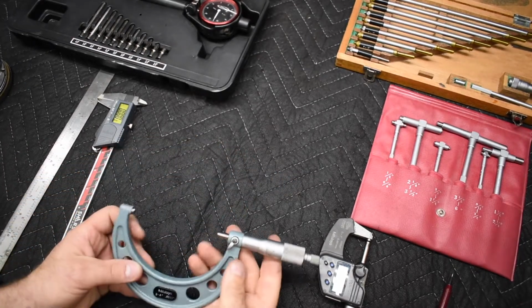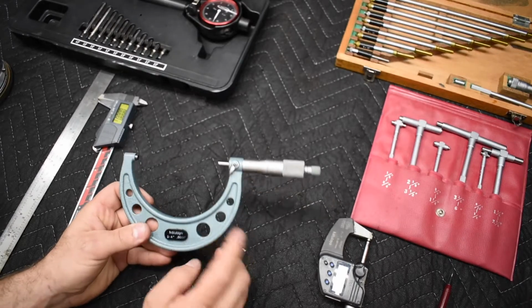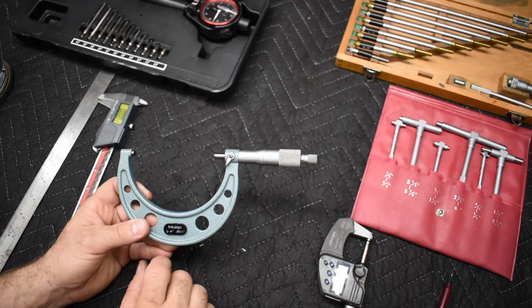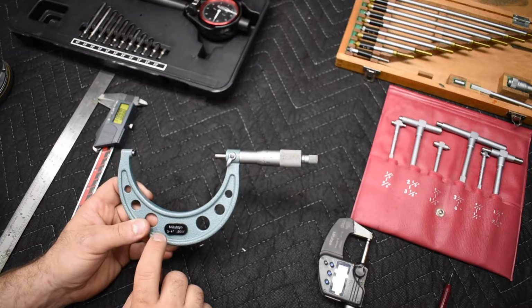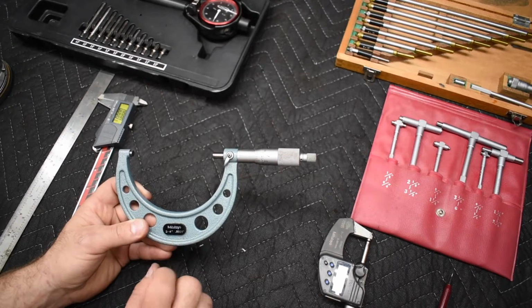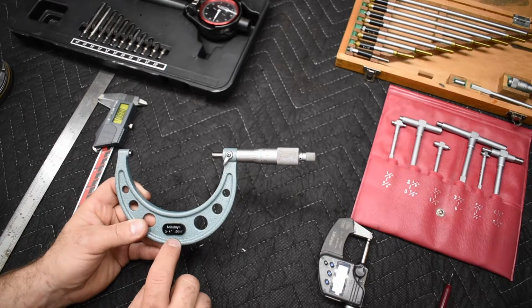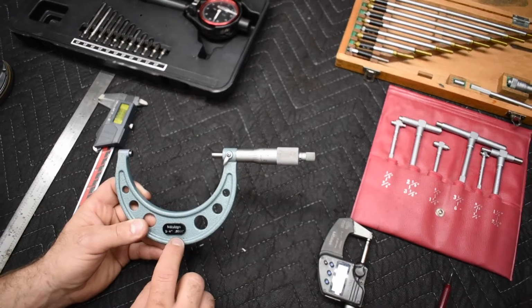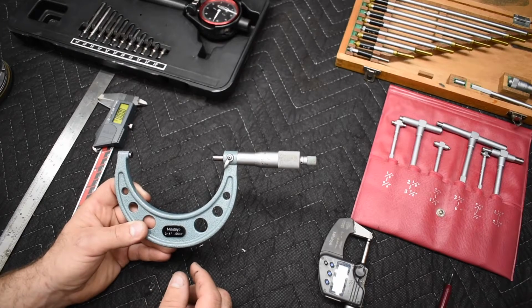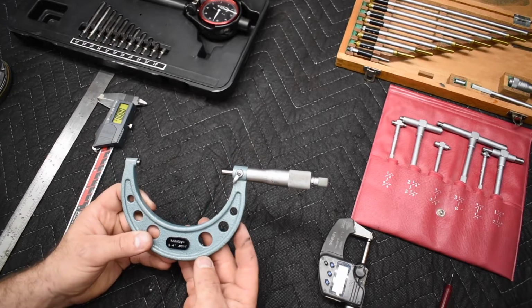All right, so the next one, which is a micrometer. So micrometers come in different sizes, and if you're going to get the standard ones, you're going to have a micrometer that can measure 0 to 1, so up to 1 inch. And then from 1 inch to 2 inch will be a second micrometer. 2 to 3 would be a third. 3 to 4 would be a fourth, and all the way up to, honestly, you can get them up into 40-something inches big.